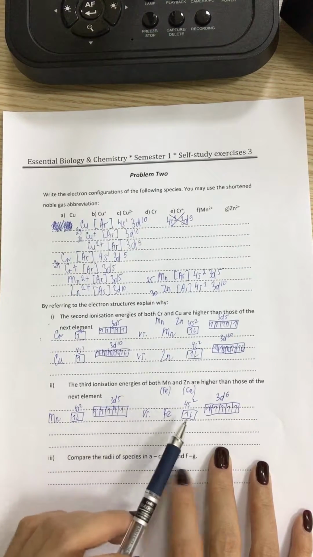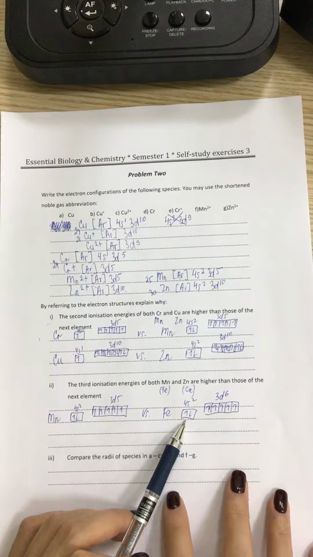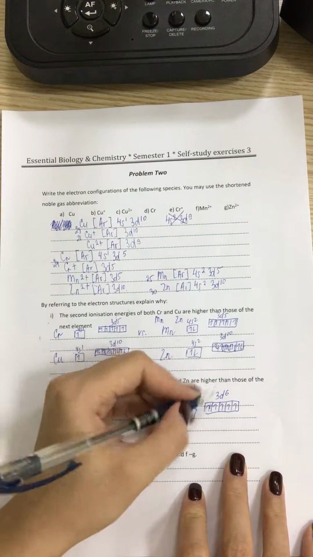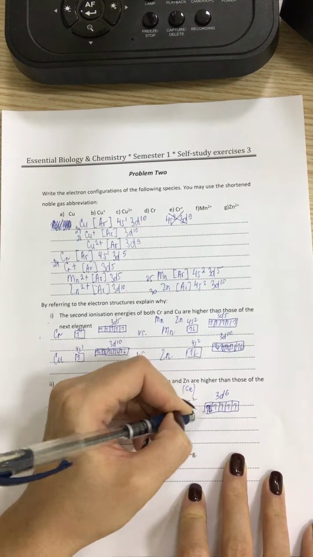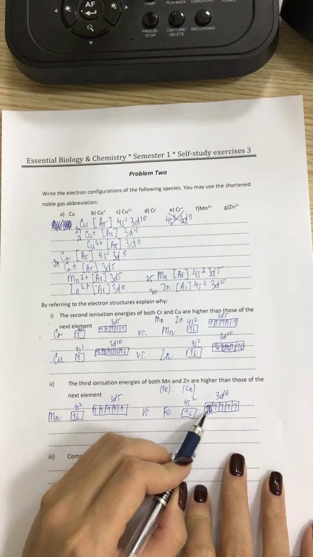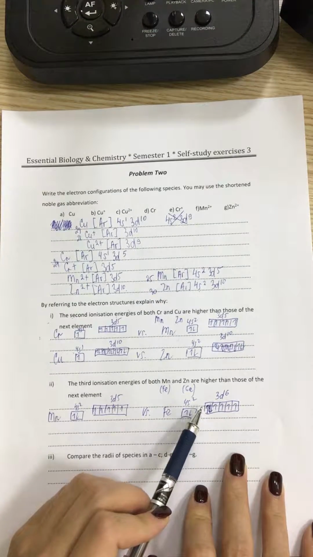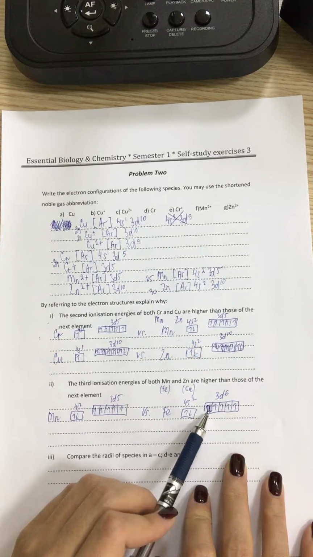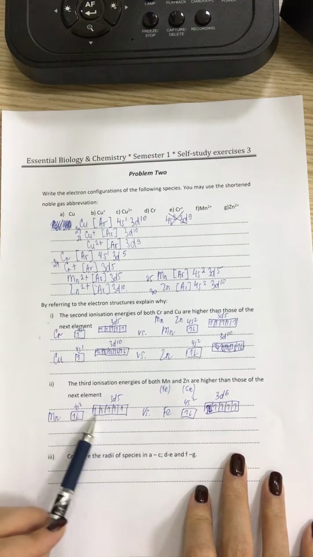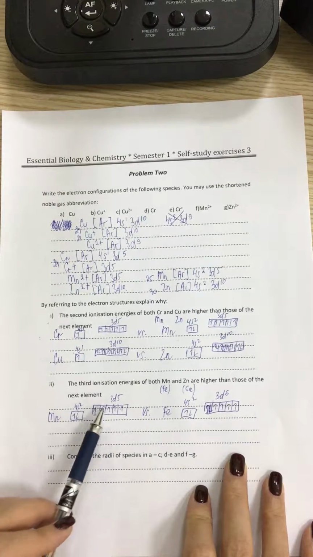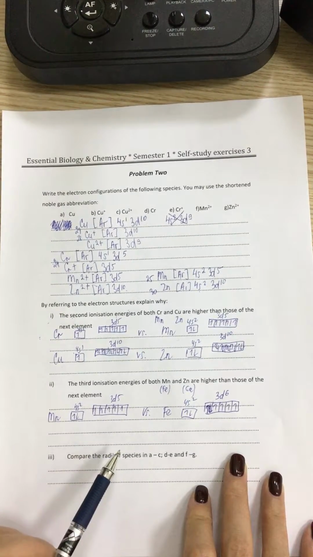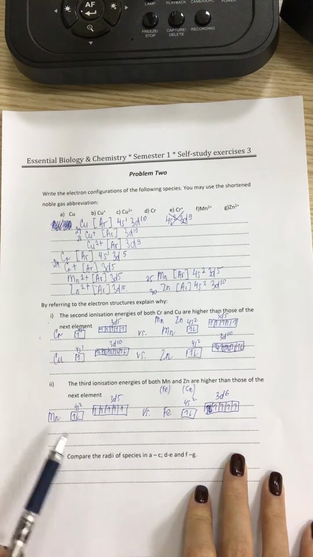For iron we are going to remove one of these paired electrons. We have a pair of electrons here that actually repel. Therefore you don't need to supply so much energy to remove one of these electrons compared to one of these unpaired electrons in this 3d subshell.